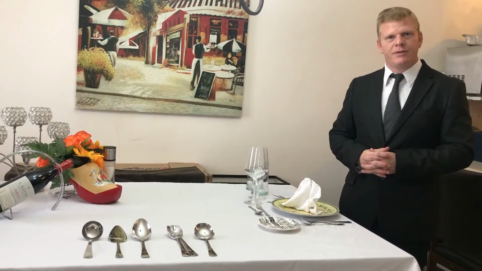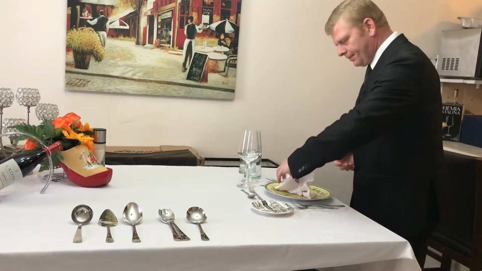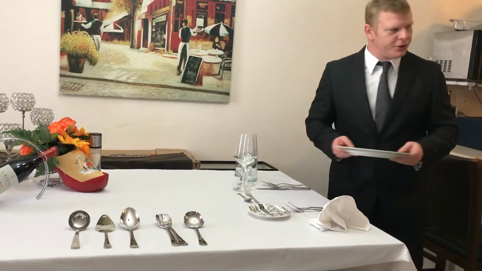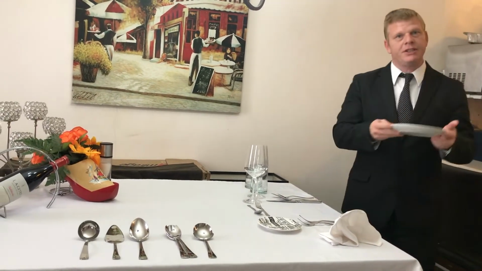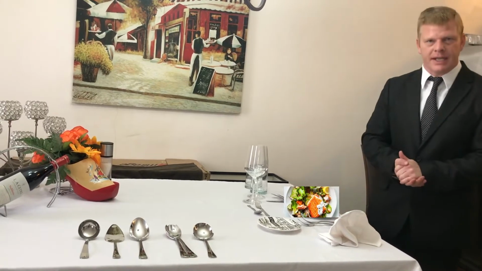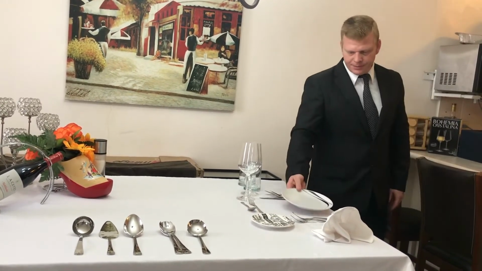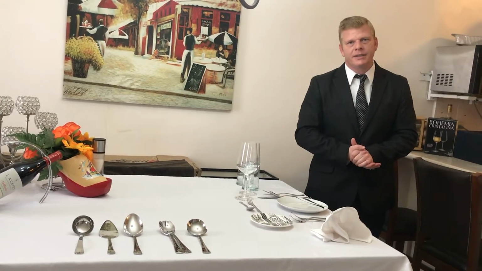Before serving our first dish, we need to ask the guest to take away his napkin, and we are going to take away our serving plate, replacing it with the first dish, which was our salmon. We place it in the center of our guest. We always serve from the right, and we make eye contact with the client.